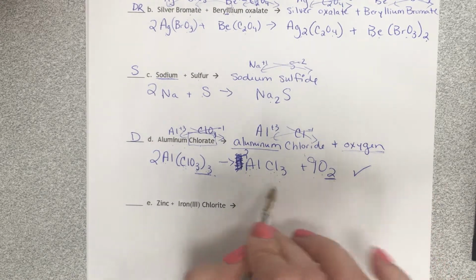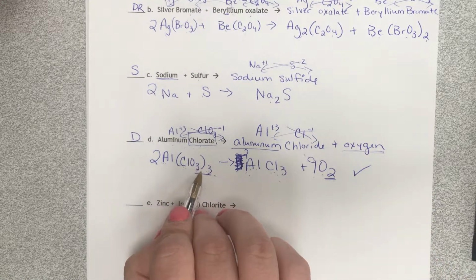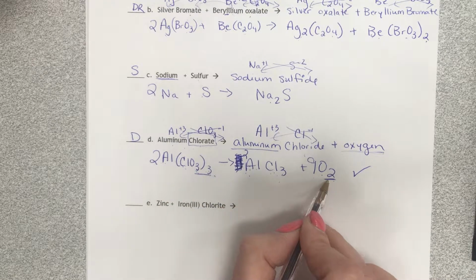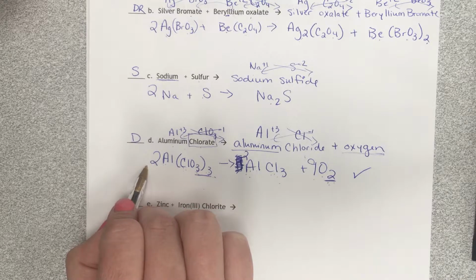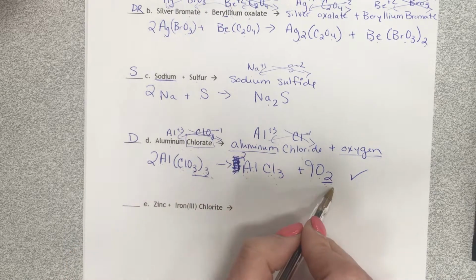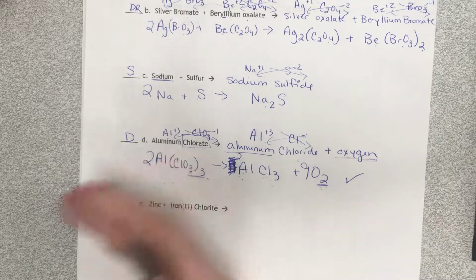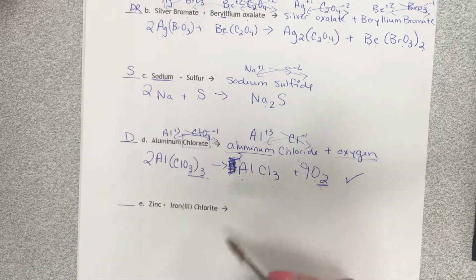So this is one of those where you have an odd number, you have 9, and then you had 2. So you just take the subscript of 1 and put it as the coefficient of the other. I mean, you could just go back and forth, but that's a good trick, I guess. It's not really a trick.